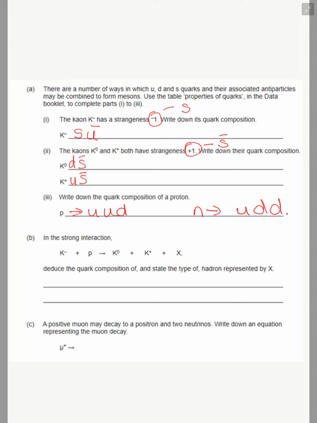Now, in this strong interaction, deduce the quark composition of and state the hadron represented by X. So if it's a hadron, you know it's got to have 2 or 3 particles in it, okay? Now, deduce the quark composition.